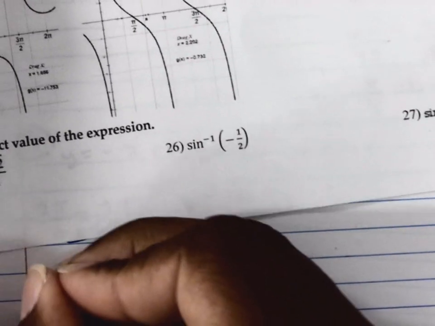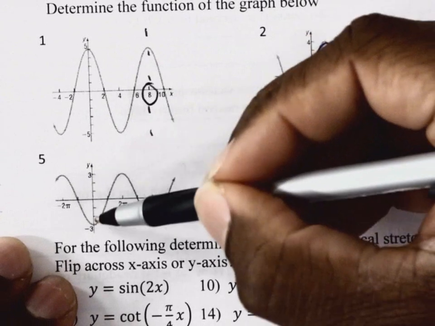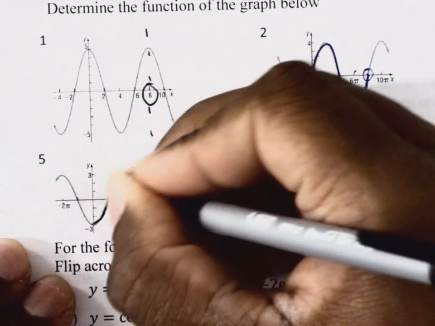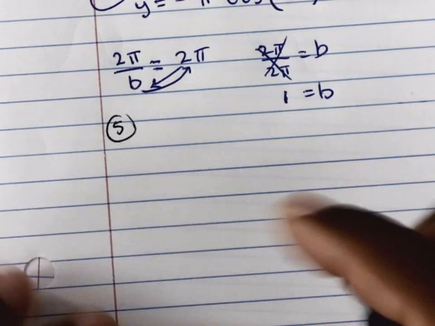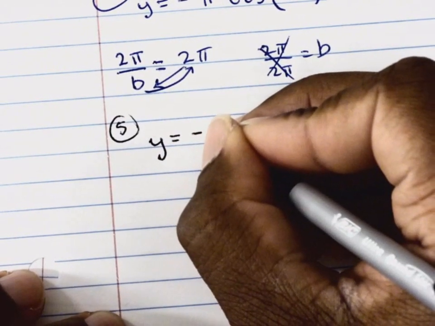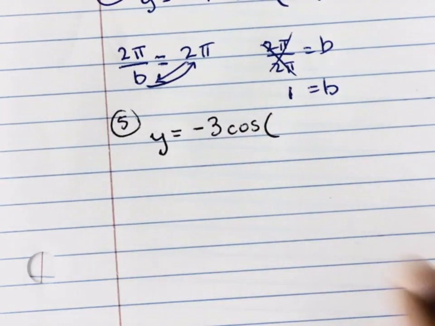Alright, number 5. Amplitude looks to be 3. Negative 3 and 3 is how high I go. It starts at an amplitude, so it's going to be cosine. And it starts at the bottom, so it'll be negative cosine. So at this point, I got y equals negative 3 cosine. And then we need to figure out what b is.